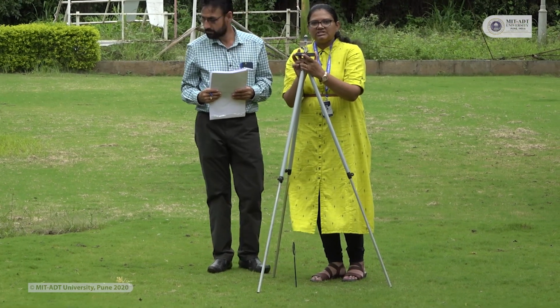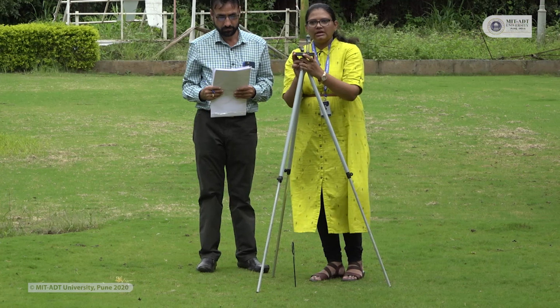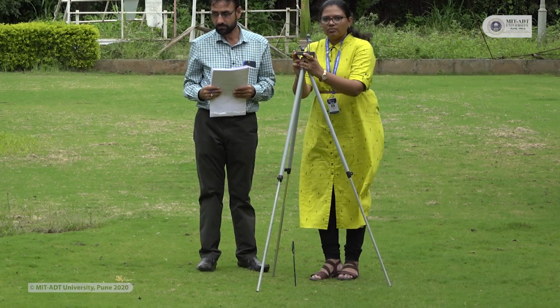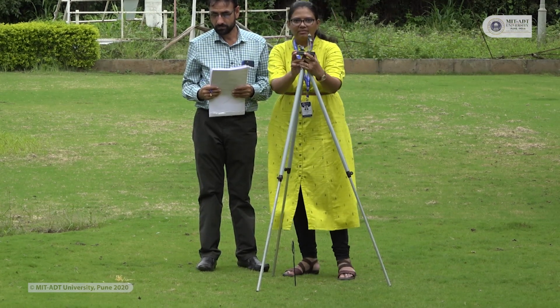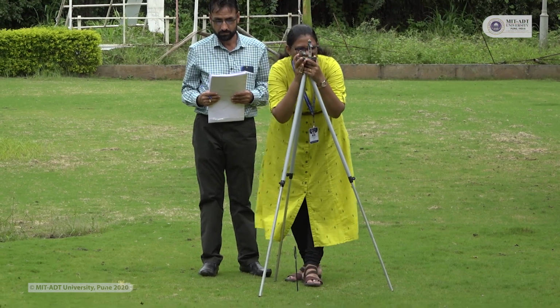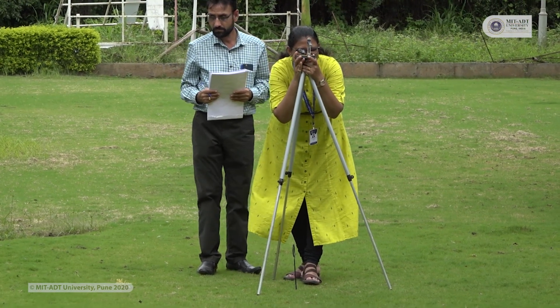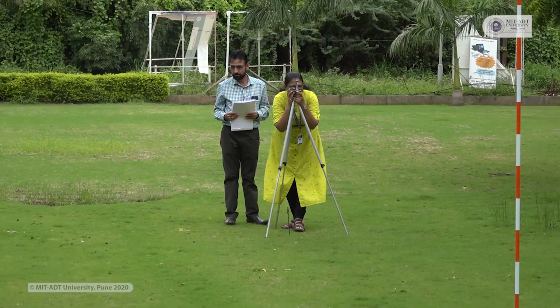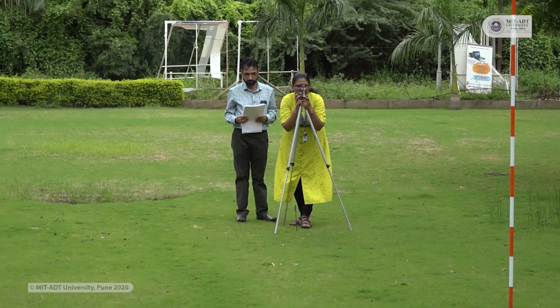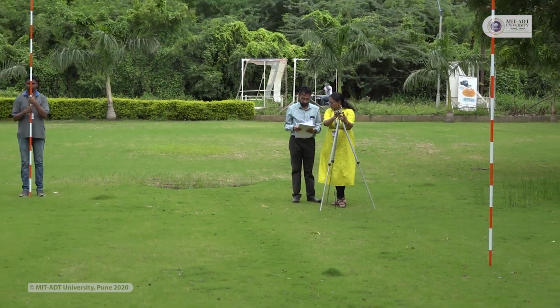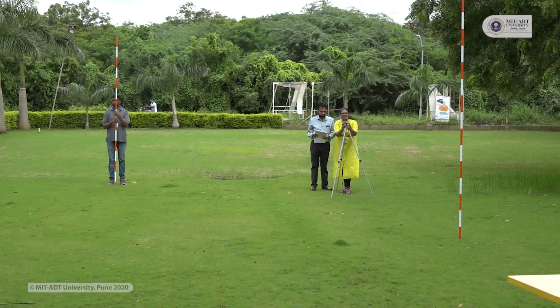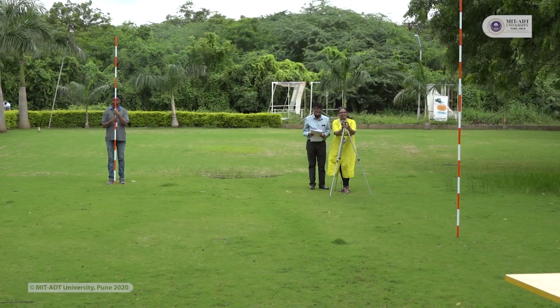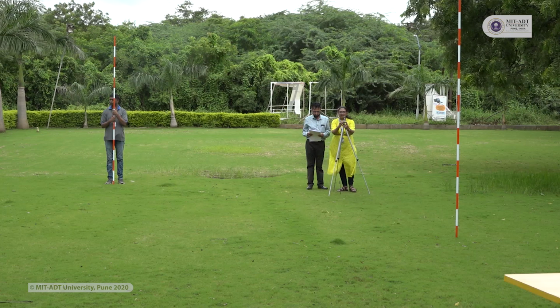Now, again we will measure the reading of our point D. So, I will bisect the point D. Again, I will press the brake pin and measure the reading. So, the reading for point D is 161 degree and 30 minutes, which we have recorded.